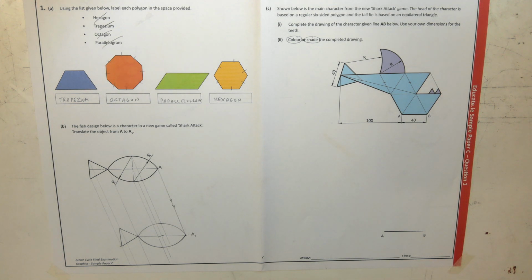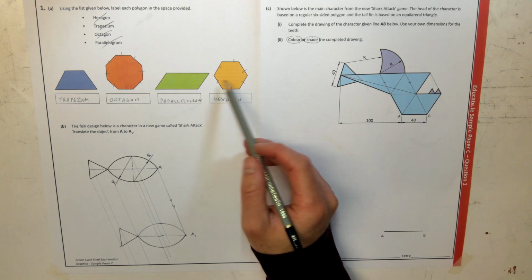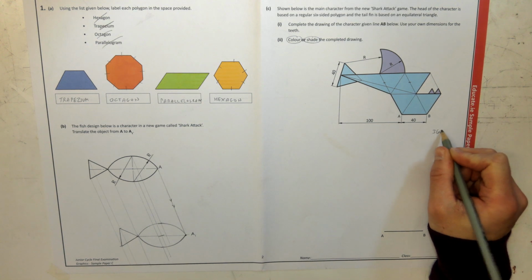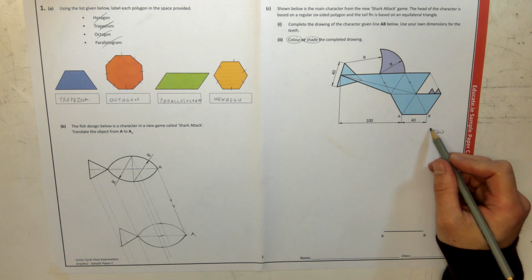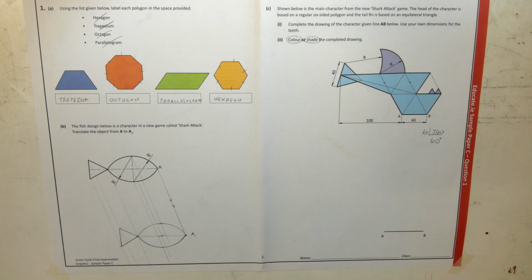So we're told it's a 6-sided shape. We've already learned from part A, 6-sided shape is a hexagon. So in order to get our angle, we can take up here 360 degrees, the angle in a circle, divide by 6 sides, and that's going to give us 60 degrees. That's the angle we're going to be using for our hexagon.